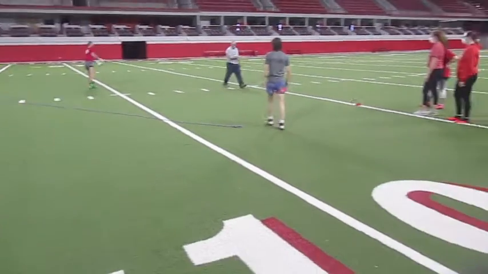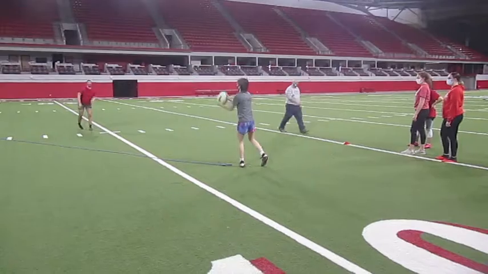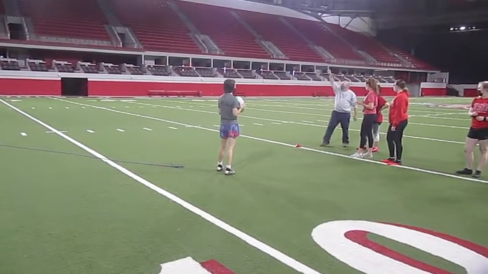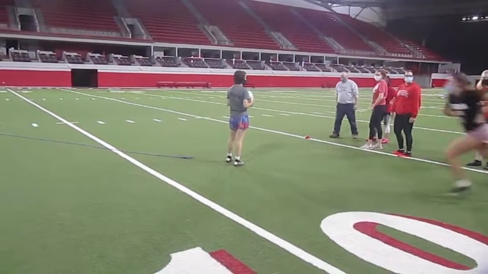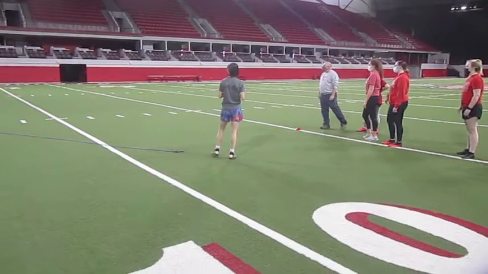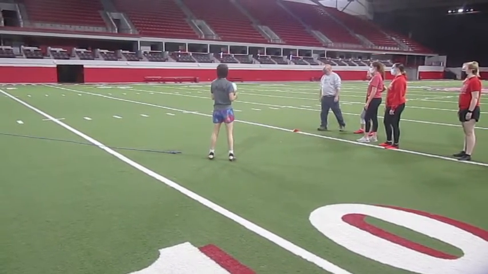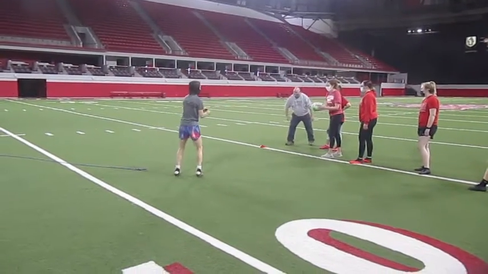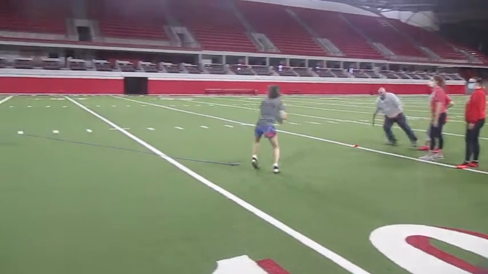Let's try it again. Don't run onto it, calm for me. Can you go outside of her? And so don't run onto it quite as hard, or take one step back. And then just put it out to her. Here we go, and away you go.